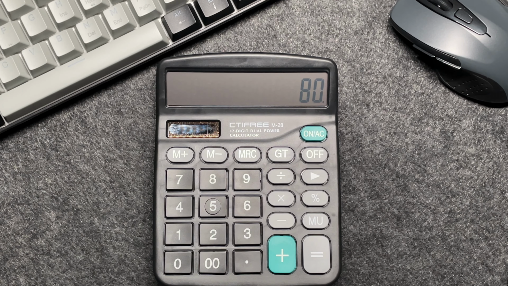Now, you might be wondering, why do we multiply by 80? Let's break it down. When we talk about percentages, the total is always 100%. A 20% discount means you are paying 20% less than the original price. So, if you take 20% away from 100%, you are left with 80%. In other words, paying 80% of the original price means you are saving 20%.